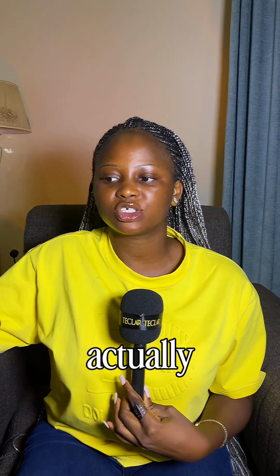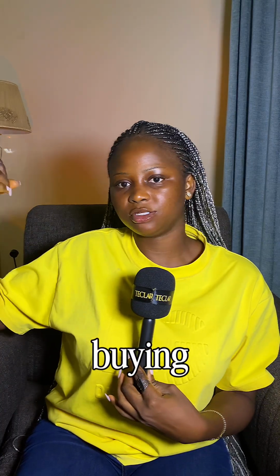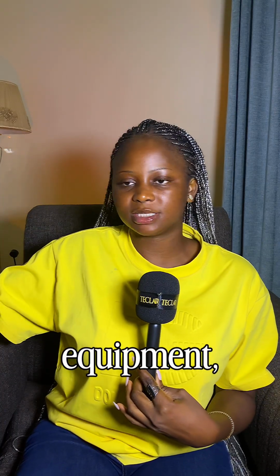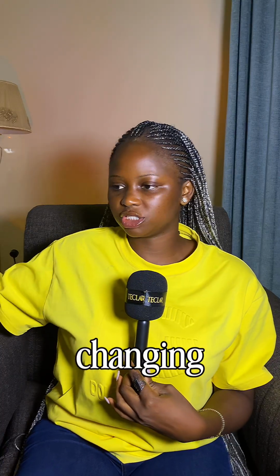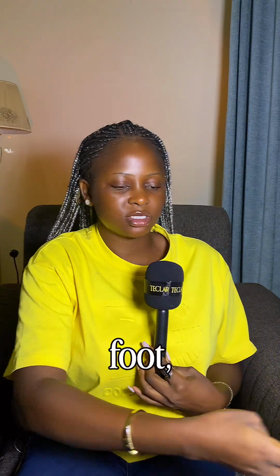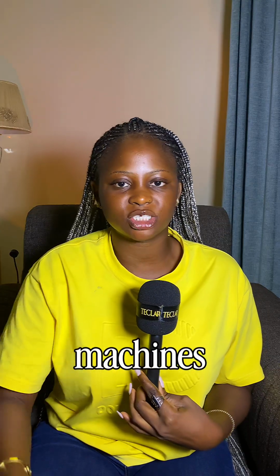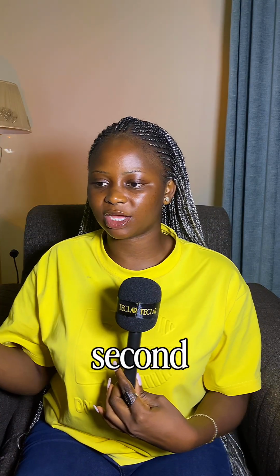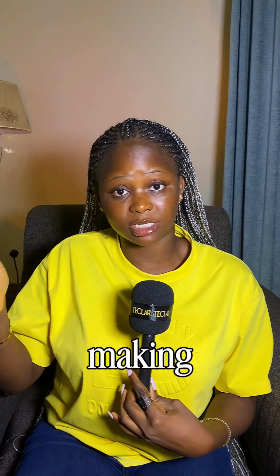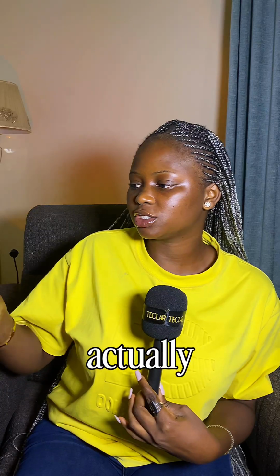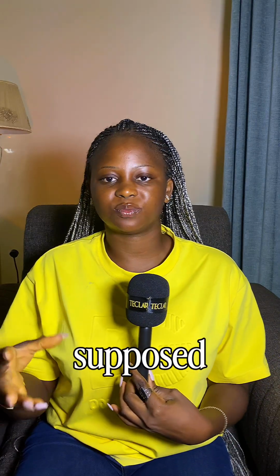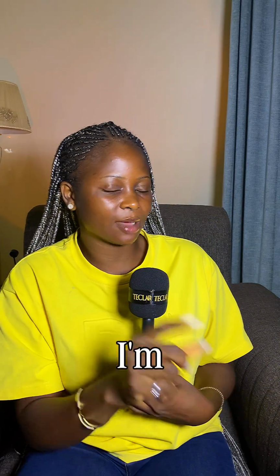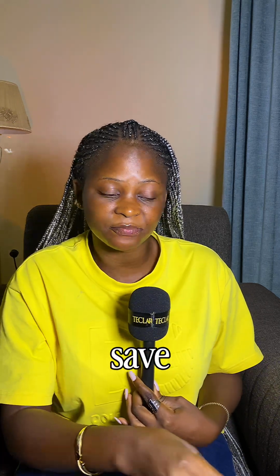This is the money that you're actually supposed to keep aside for buying new tools, buying new equipment, repainting your shop, changing your machine, buying a new foot, maintaining your appliances, your machines, and all of that. That is what the second 30,000 naira is supposed to do. It is from that 30,000 naira, the second one, which is making it to 60k, that you're actually supposed to get money, that you're supposed to save for the business. I'm not talking about personal savings. This is the money that you're actually supposed to save for your business.